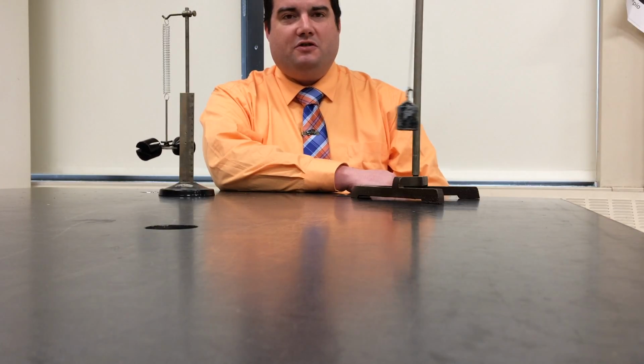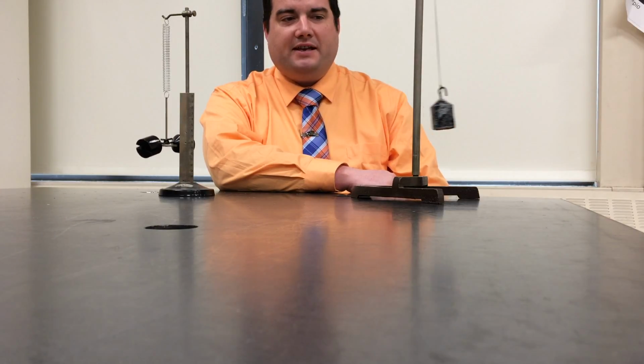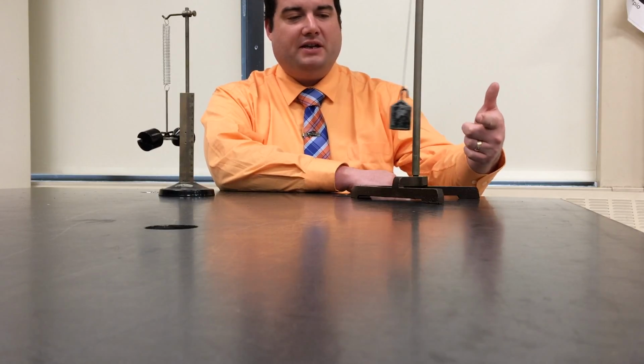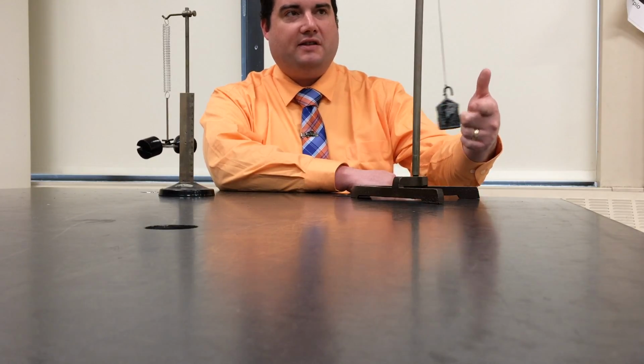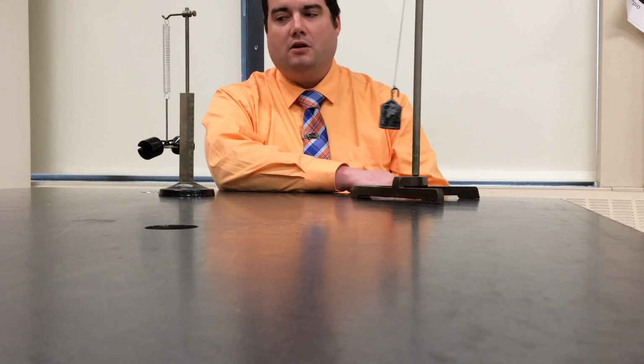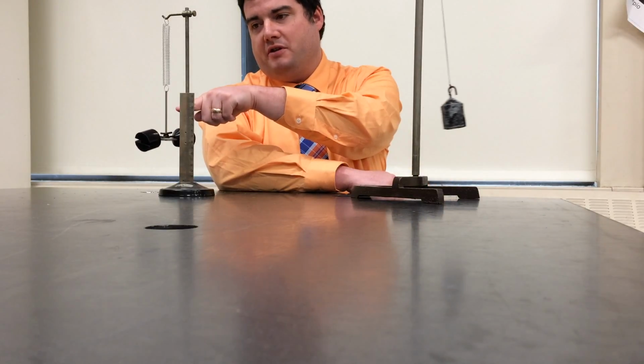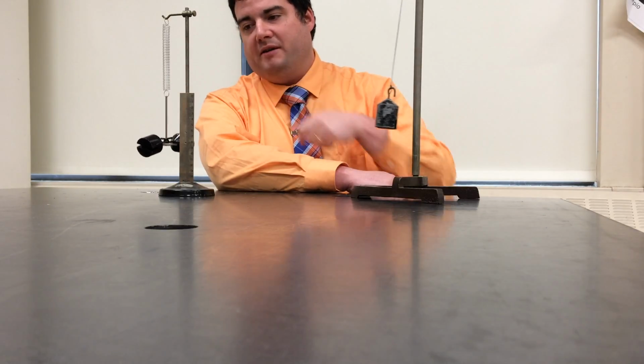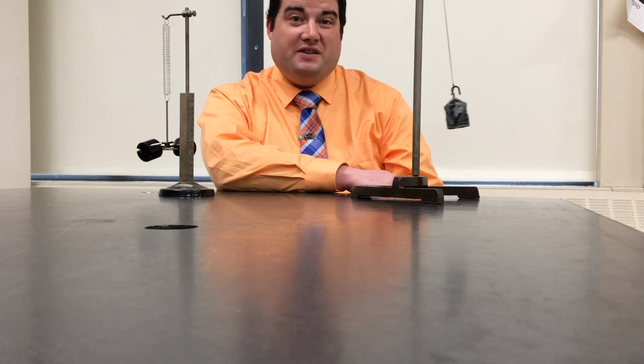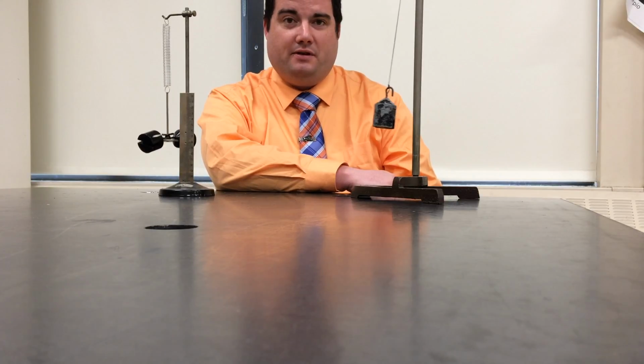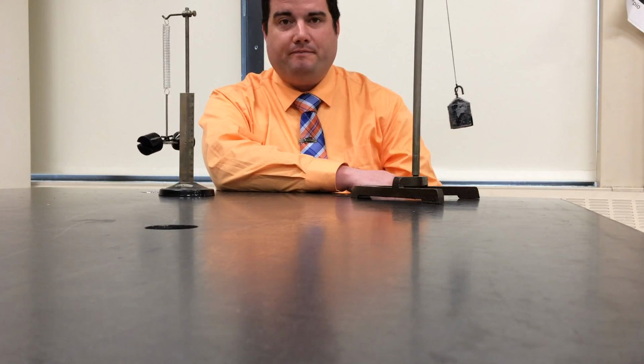I'm sitting between two moving objects that don't seem a lot like each other. I have a simple pendulum, which is a large mass at the end of a lightweight string. And I just have a couple of 200-gram weights hooked up to this spring. But what they do have in common is that they're repetitive. They're going back and forth.